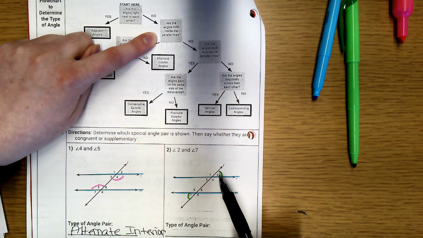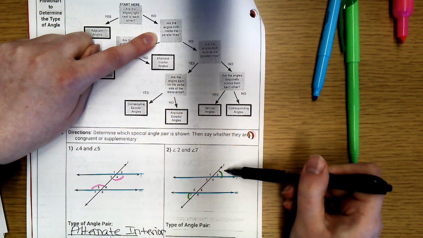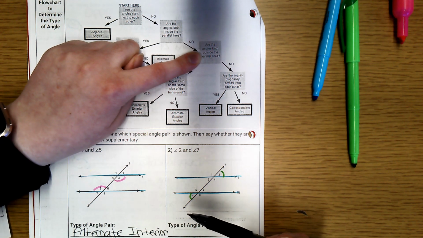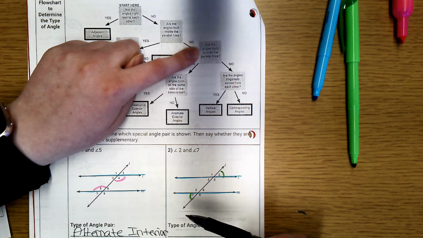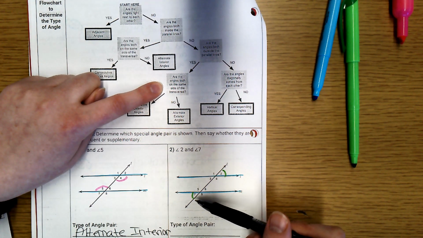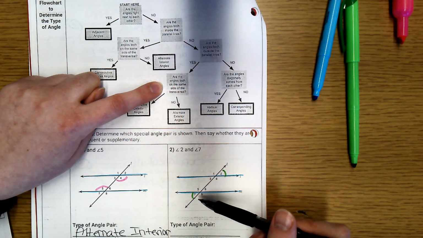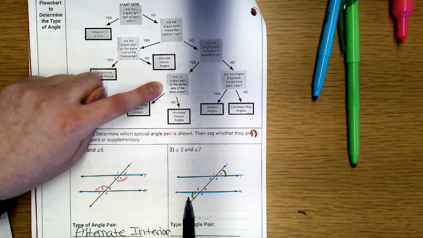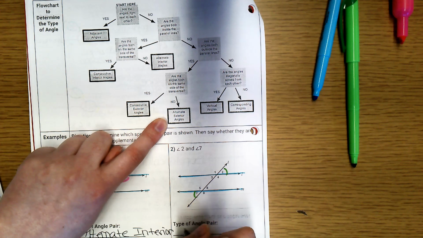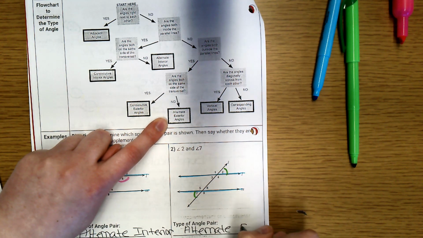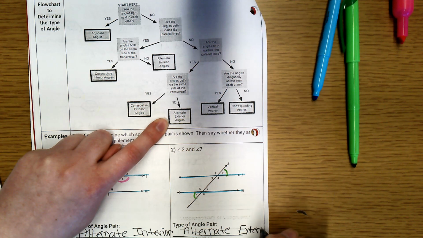Are they both inside the parallel lines? Okay, 2's on top, 7's on bottom, so neither of them are inside the parallel lines. That's a no. Are the angles both outside the parallel lines? Yeah, 2's on top, 7's on bottom, so I follow yes. Are the angles both on the same side of the transversal? So 2's over here on the right, 7's on the left. That's a no. That means these are alternate exterior angles. Those are congruent.